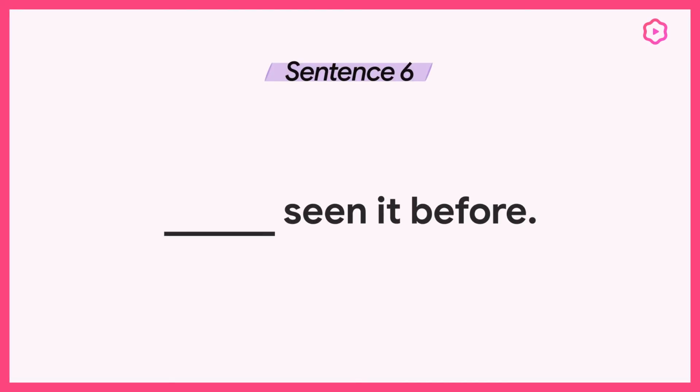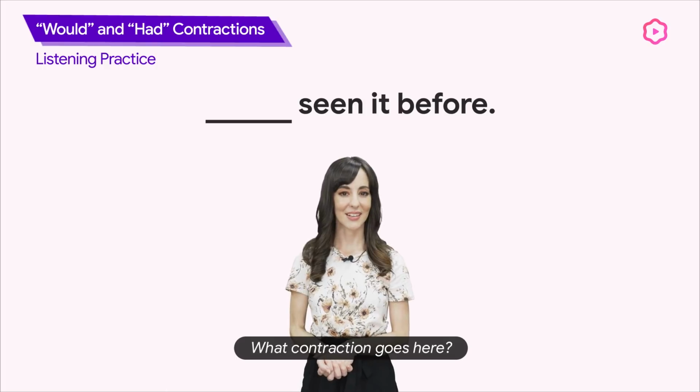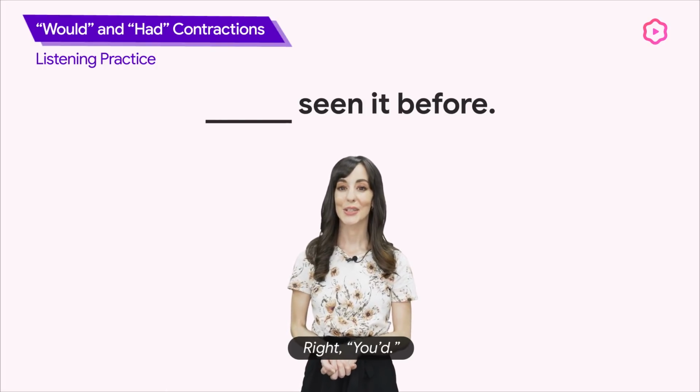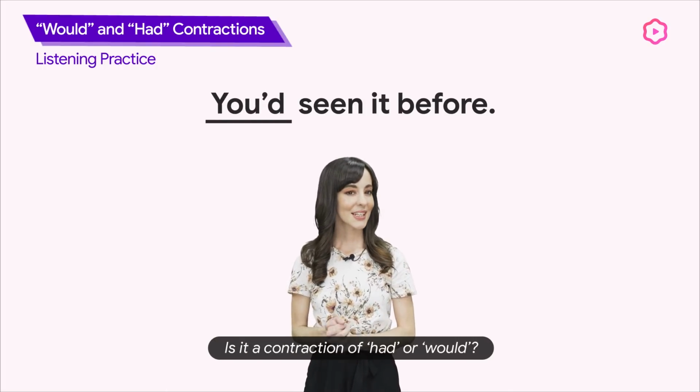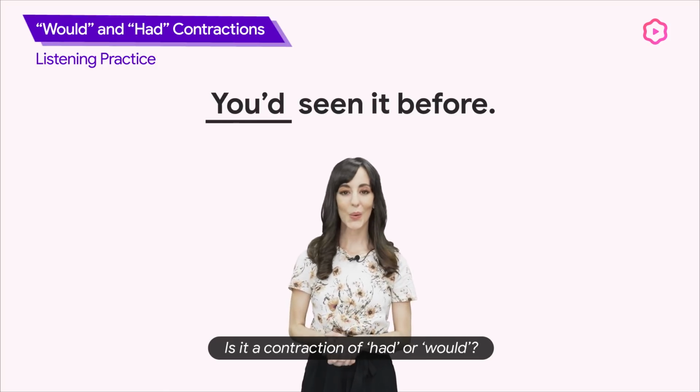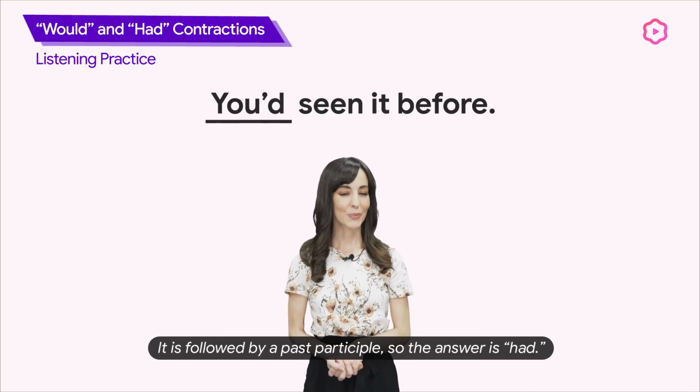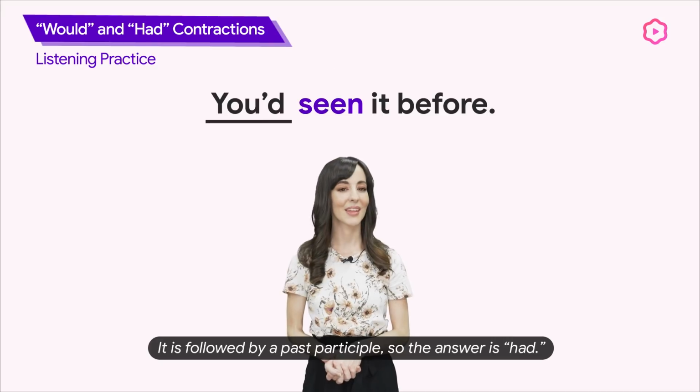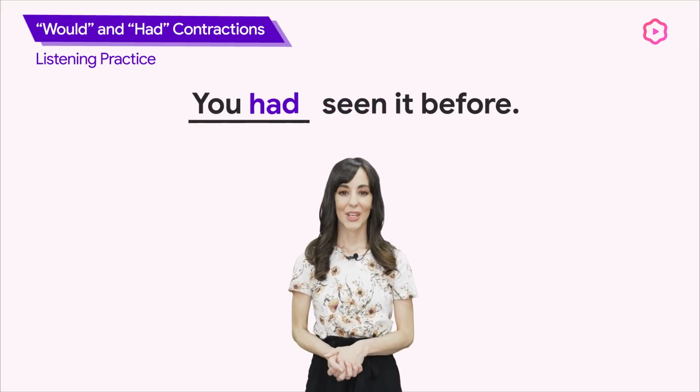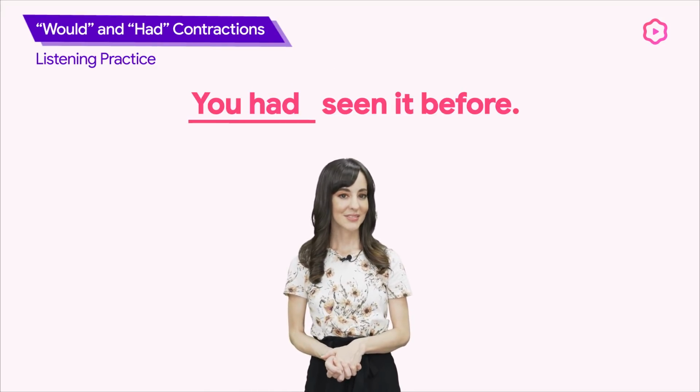Next one. You'd seen it before. I'll say it again. You'd seen it before. What contraction goes here? Right, you'd. Is it a contraction of had or would? It is followed by a past participle, so the answer is had.